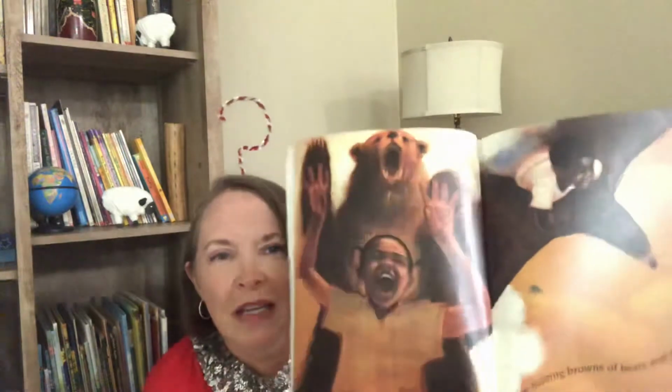And you also want to make sure you use descriptive phrases that help you visualize, like she said, the roaring browns of bears. Do you see how his skin is the same color as the brown in the bear? She could have just said, this child's, that's a girl, this child's skin is brown.